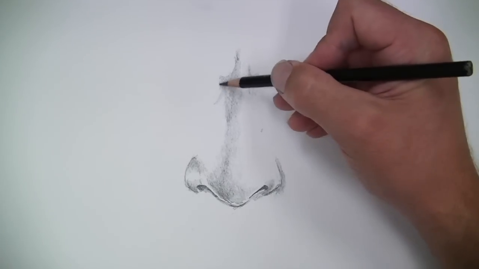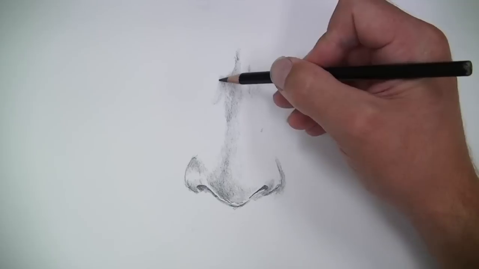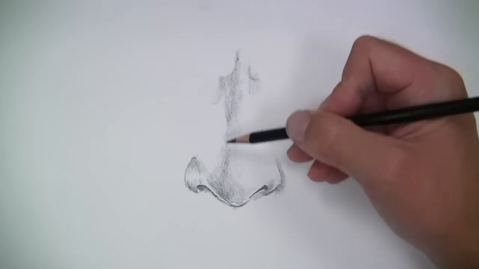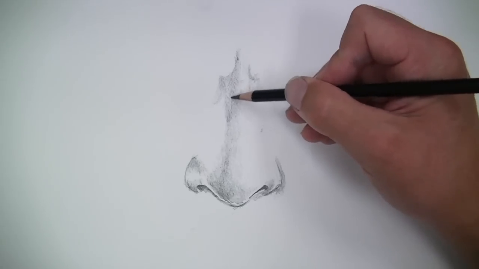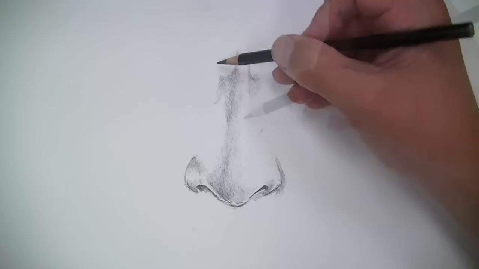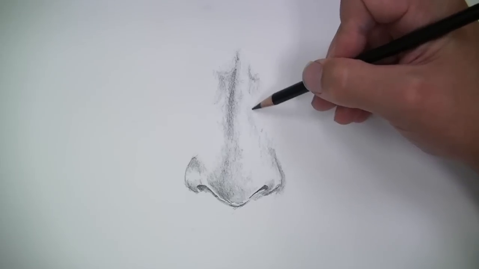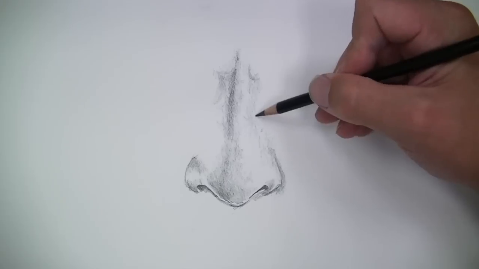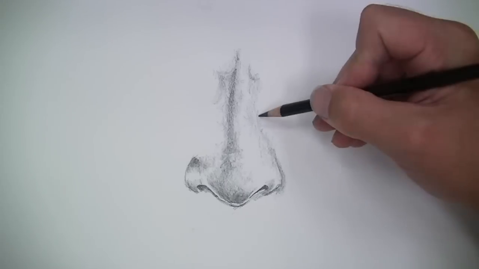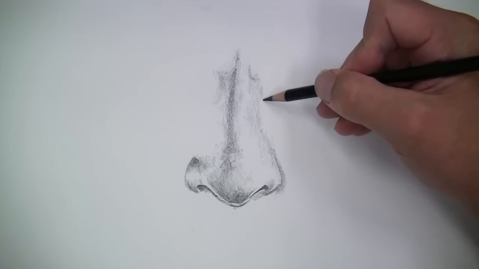Now we're going to work right up the middle portion of the nose here, just lightly adding the shading. It's always a good idea to slowly add the shading or slowly add the value here, because we can always go darker if we need to, but it's very hard to go lighter sometimes. If you try to use an eraser to erase out areas, you can affect the texture of the surface of the paper if you're not careful.